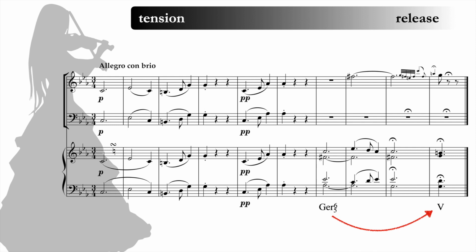Whereas measures 7 and 8 contain a composing out of the German sixth chord proper, only flat 6 resolves as expected to G in measure 9. The remaining unresolved voices keep the tension alive and leave room for a brief violin solo that leads to a complete resolution of all remaining voices on the downbeat of measure 10.